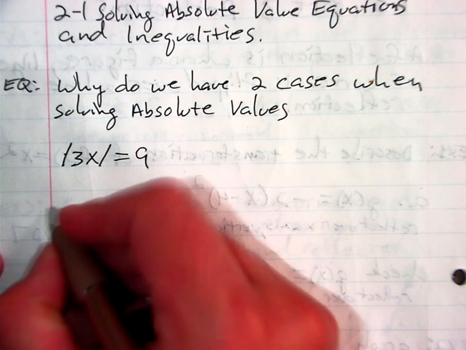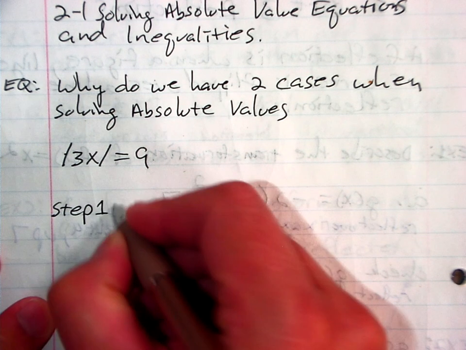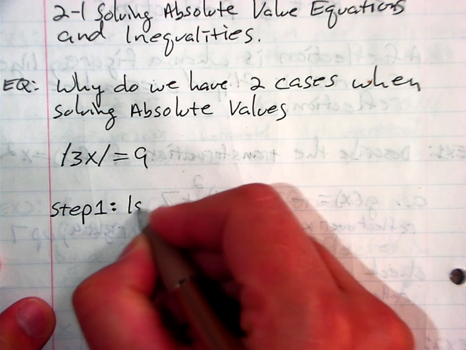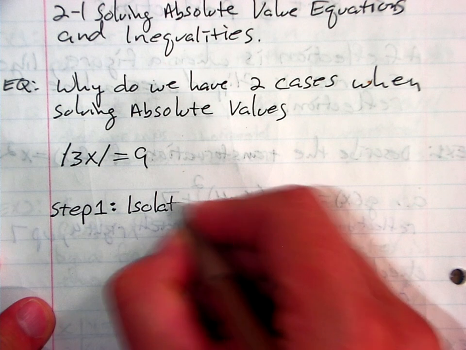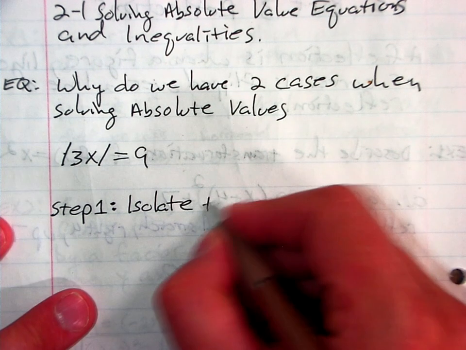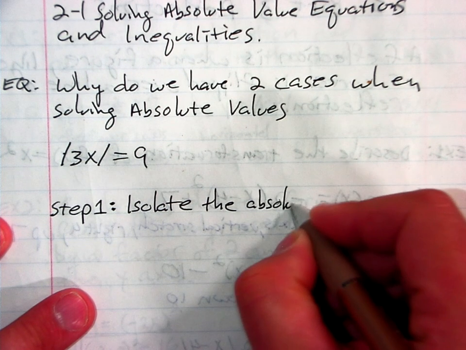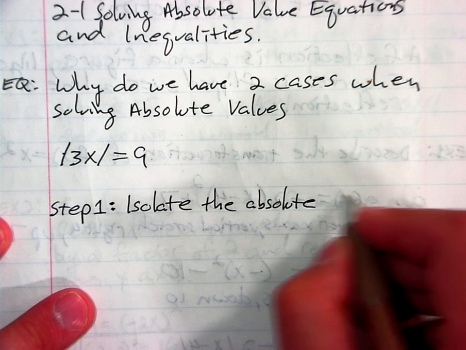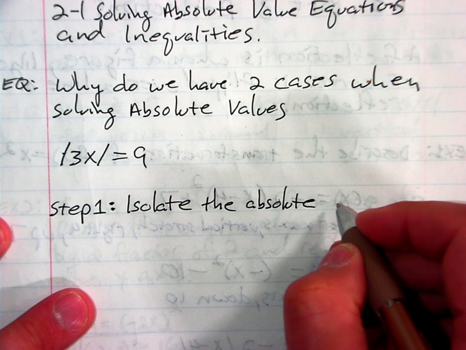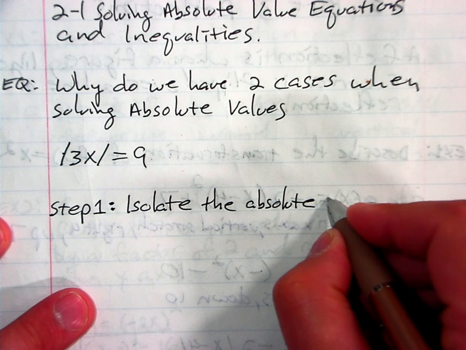All right, step 1. Isolate the absolute value. Do you need to spell out absolute value? They're your notes. If you want to abbreviate it, that's fine. If you want to write a little v like an absolute value graph, that would be fine too.